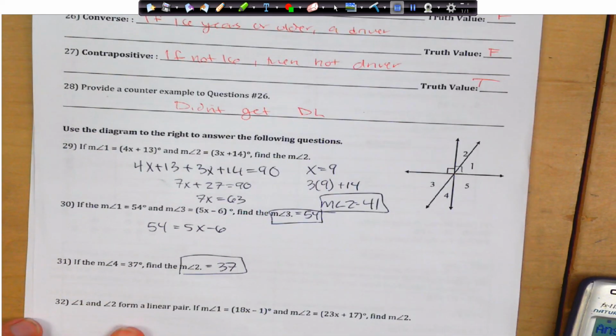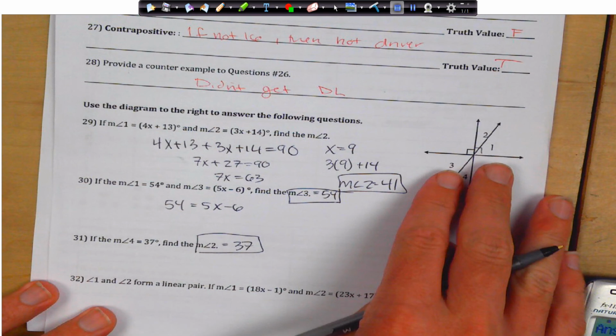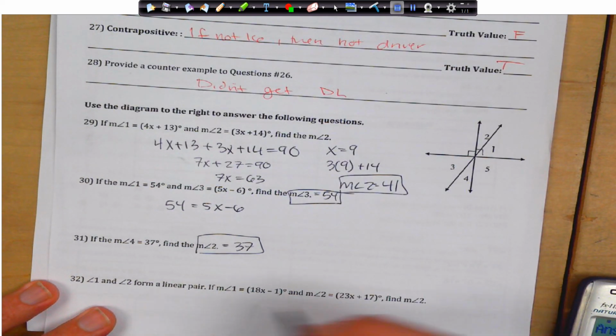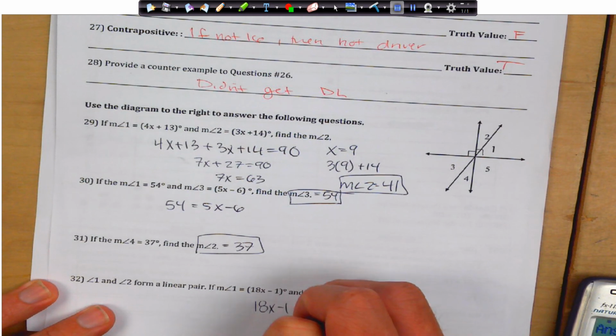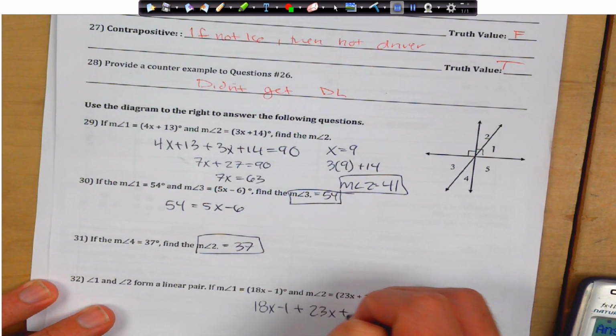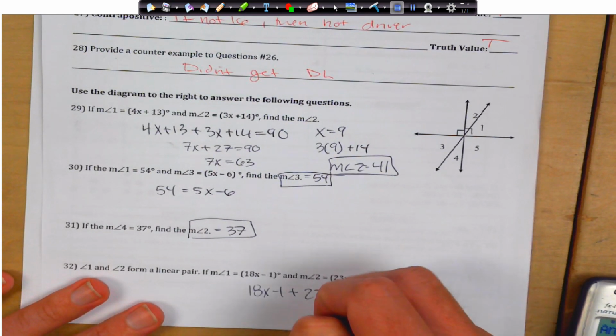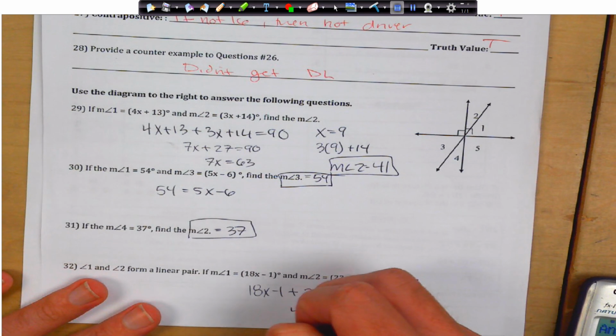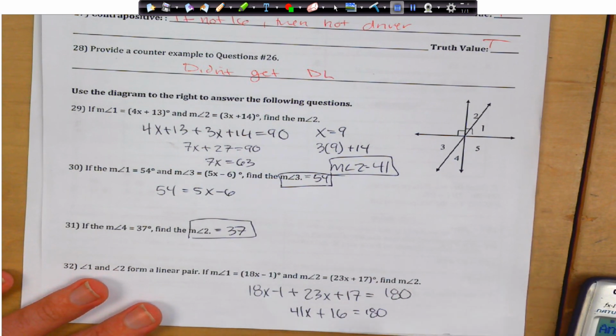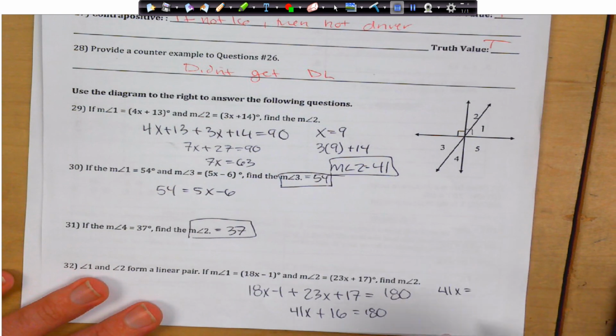And then it says 1 and 2 form a linear pair. So this is not related to this problem. Linear pair means they add up to 180, so I get 18x minus 1 plus 23x plus 17 equals 180. We combine like terms, and we get 41x plus 16 equals 180. Subtract the 16, and we get 41x equals 180 minus 16, which is 164, and then divide by 41.